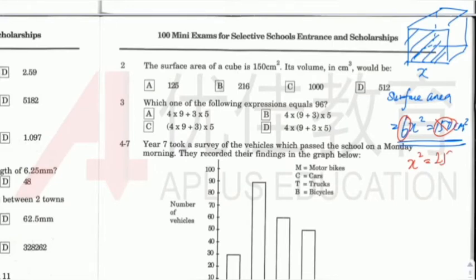So x squared is 25, and let's express the volume in terms of x as well. As the side length is x, the volume is x cubed, and we know x squared is 25. Therefore, x is 5. x cannot be -5 because we are talking about side length, so it has to be positive.